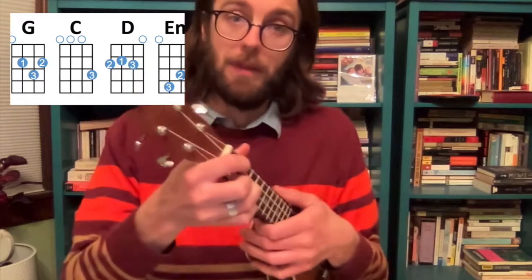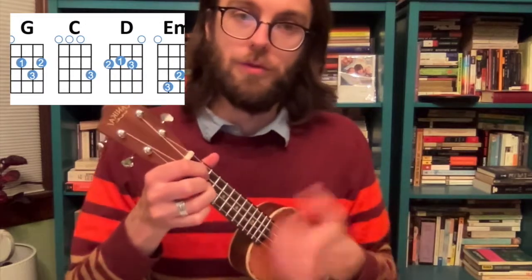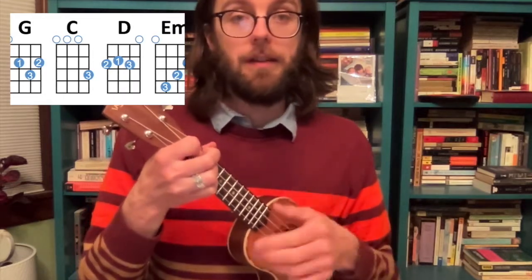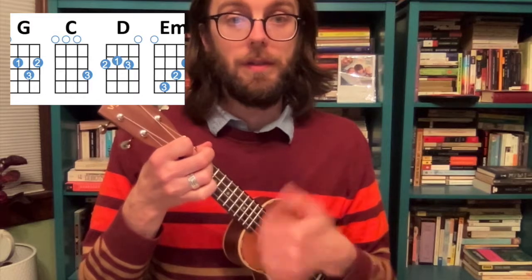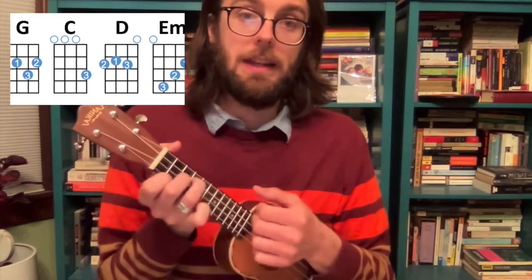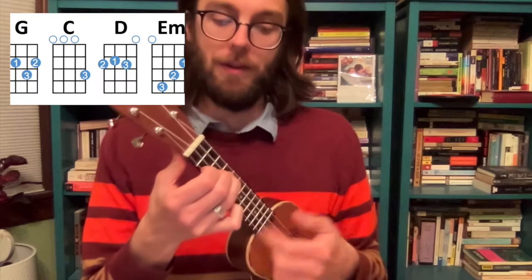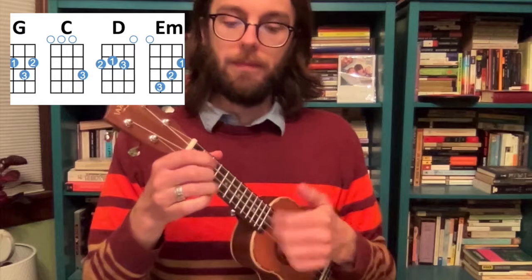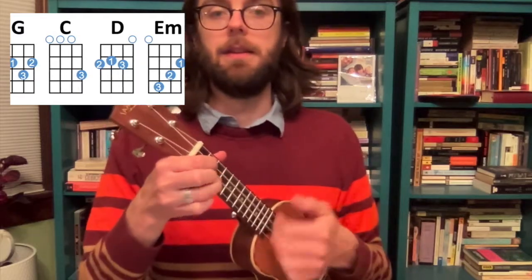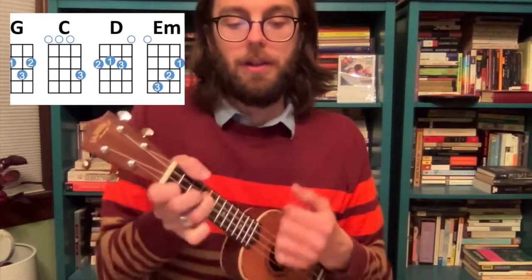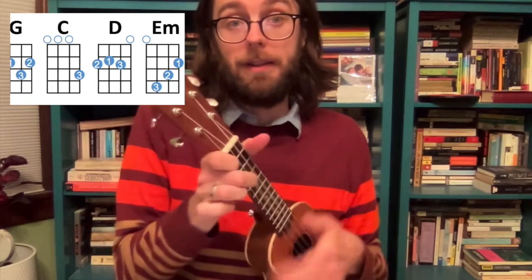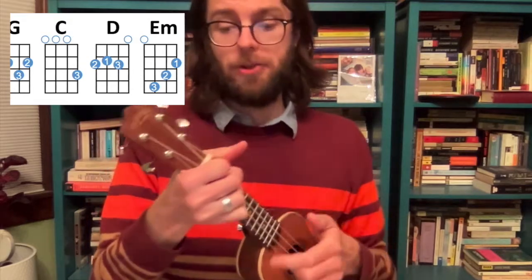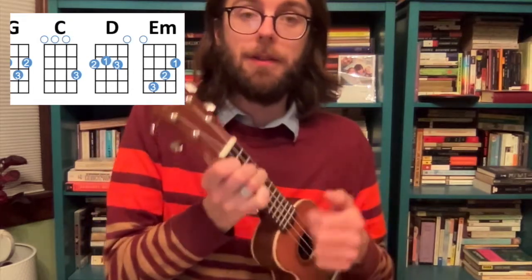So G, like C, doesn't use any bar chords. So G is your 1 chord. D is your 5 chord, a major chord. E, the minor 6, E minor. And C. G, D major, E minor, and C. G, D major, E minor, and C.